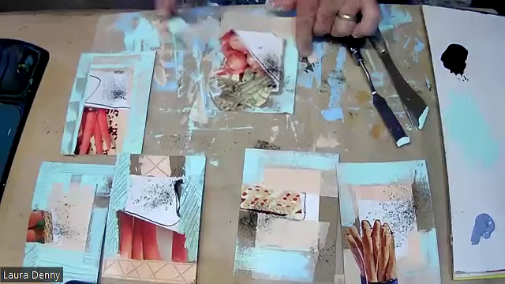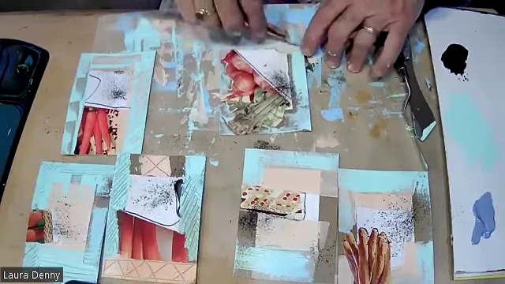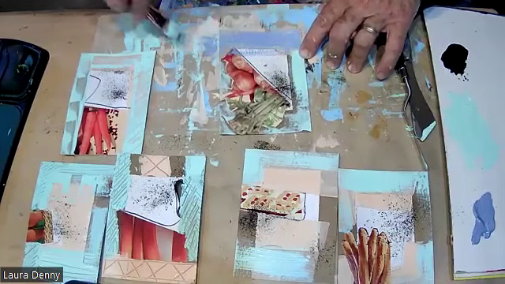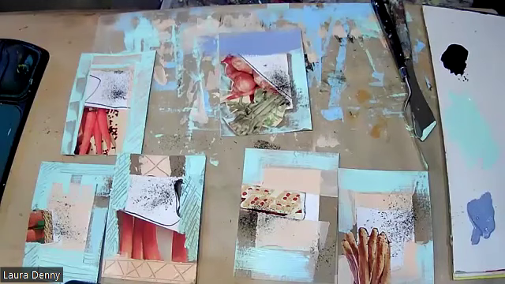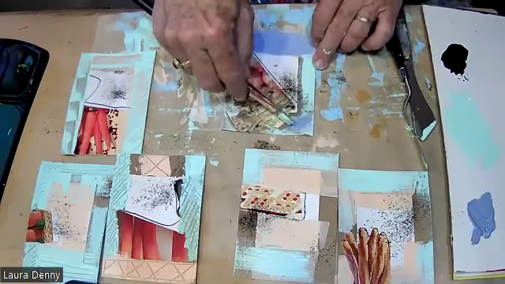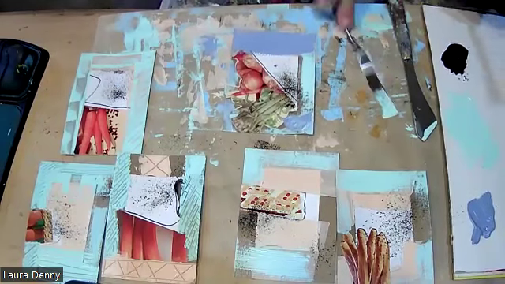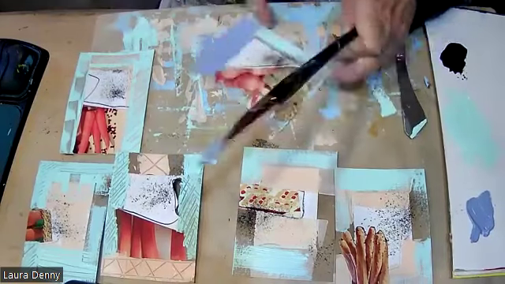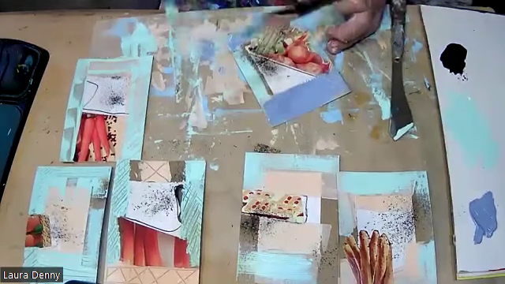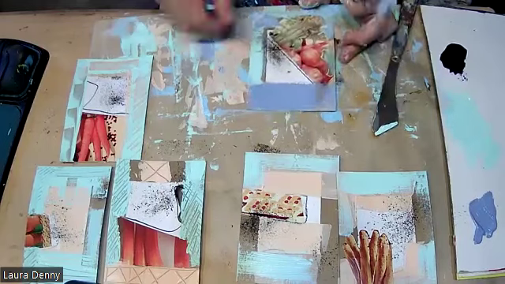Not a lot of water here. I'm scrubbing, which is dry brush. Okay, now I'm going to go to this ash blue. Sometimes it's fun, if there's a line, part of the line drawing, I can continue that by carving in.